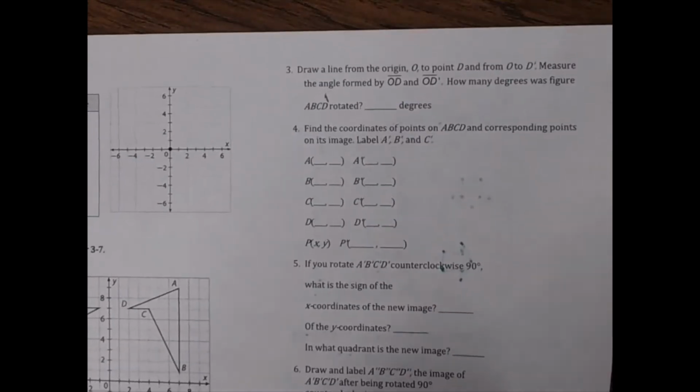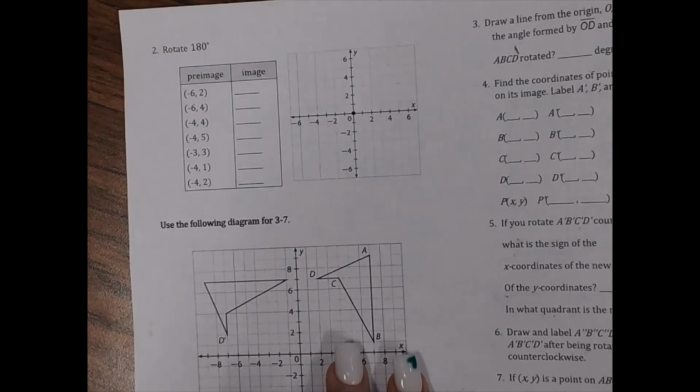All right, let's look at another example. We're going to rotate this time 180 degrees.